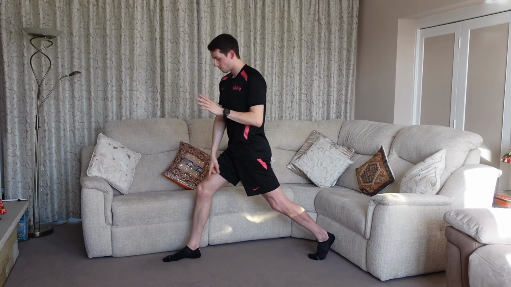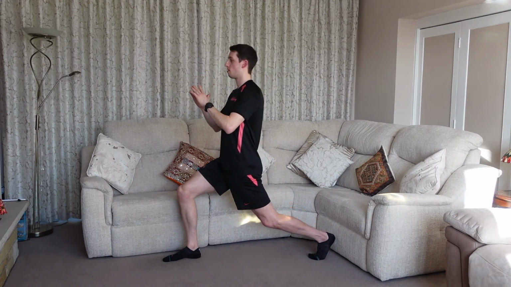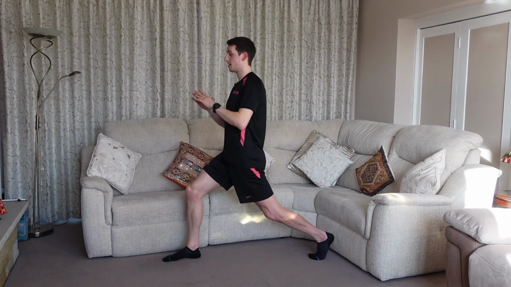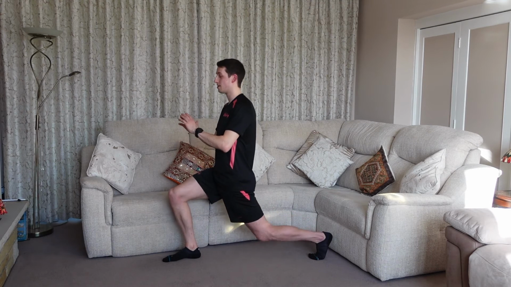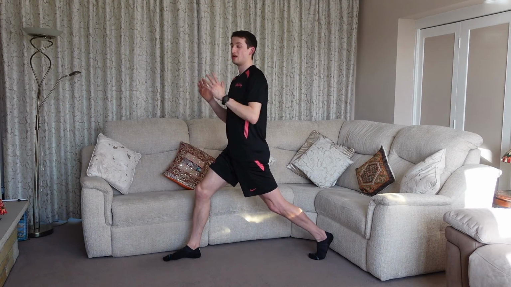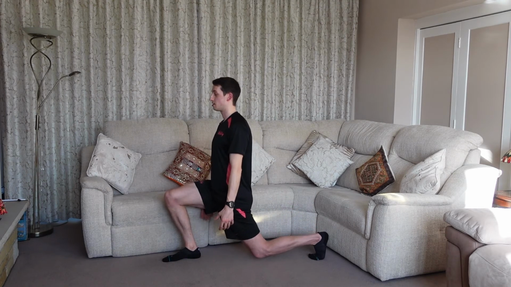So we want to keep that front heel down on the floor as well. As I said, to make this tougher, you can grab some dumbbells in either hand, or if you're at home, for example, just grab some kind of heavy object or some water bottles in each hand to make it slightly tougher. Around about 8 to 10 repetitions on both sides is a good place to start.